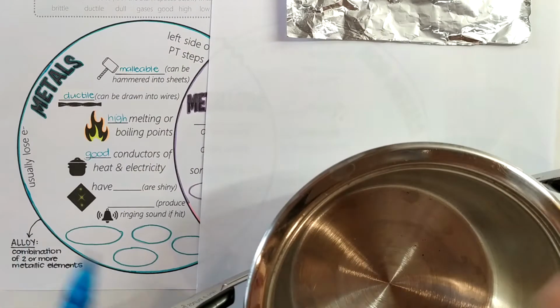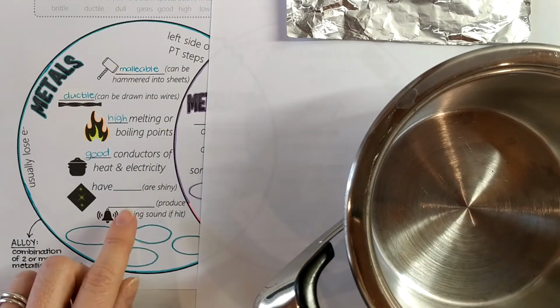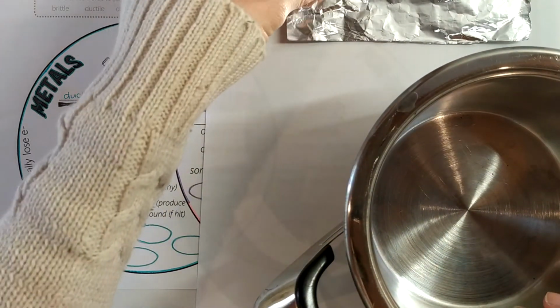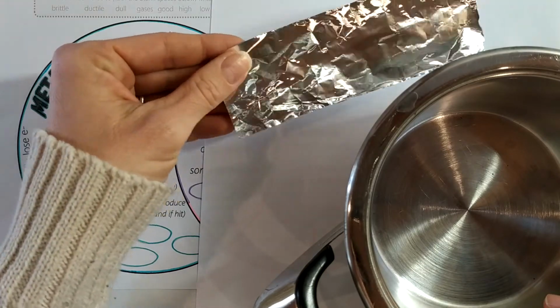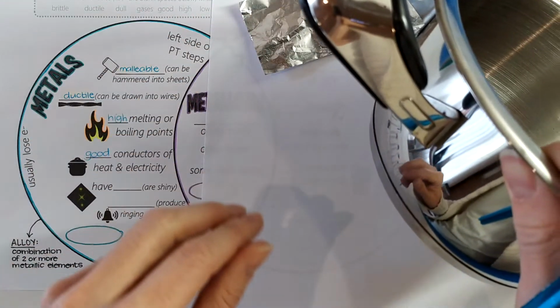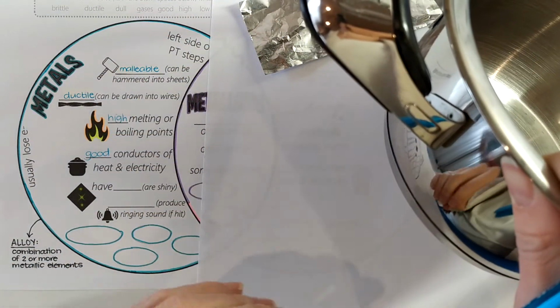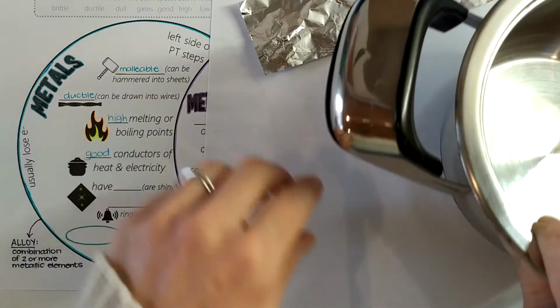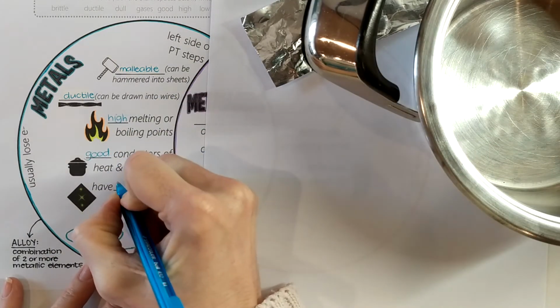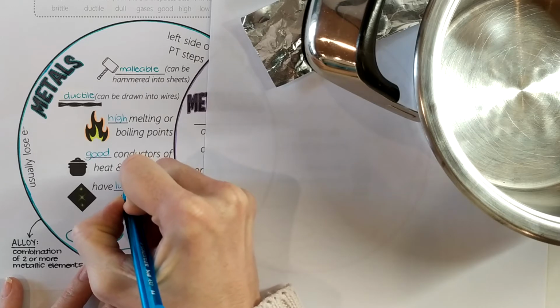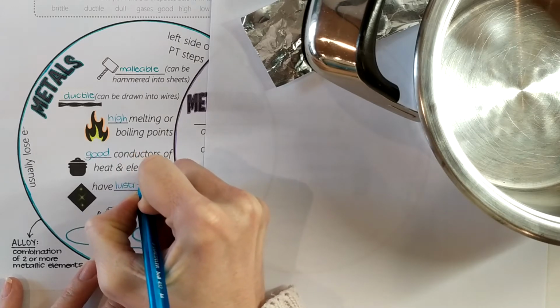The next property of metals that we can look at is the fact that they are shiny. So you only have to look at the piece of aluminium, or even the pot. You can see that the pot is so shiny to a point that it's even reflective. And the word we use to describe it is that they have luster. L-U-S-T-R-E.